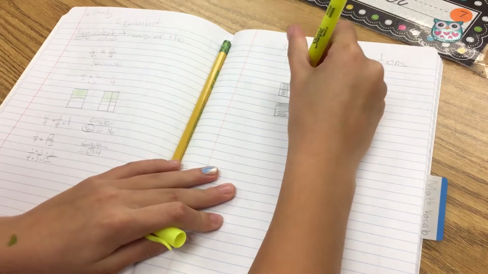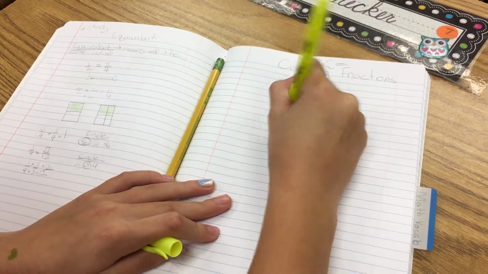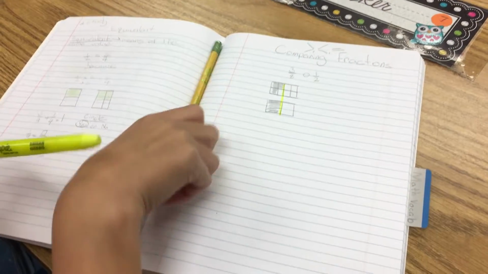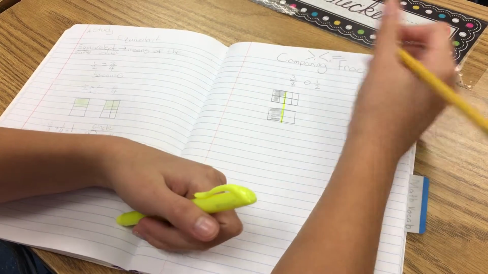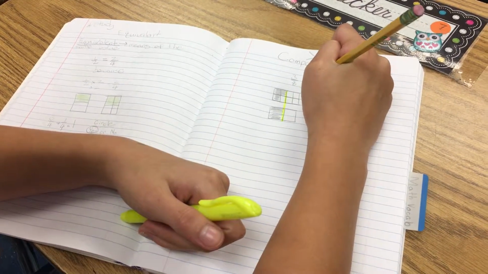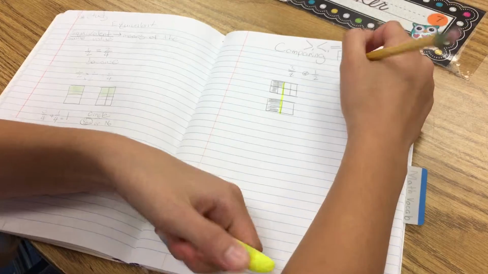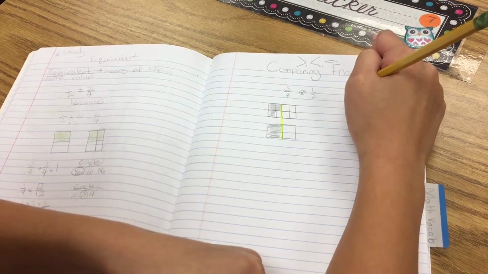Other strategies you've been practicing, go on ahead. After you draw your visual, show me that strategy. First, talk about the visual. You don't need to put in notes that you're drawing it yet, okay? All right.